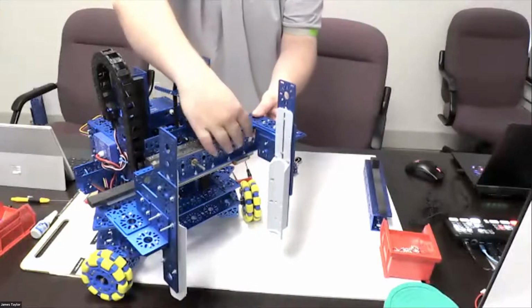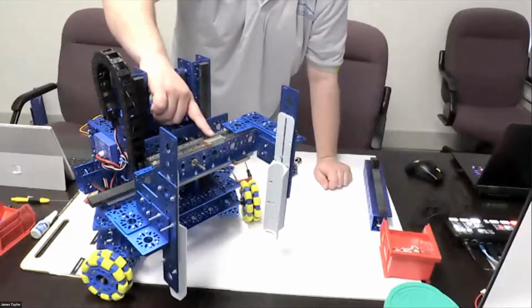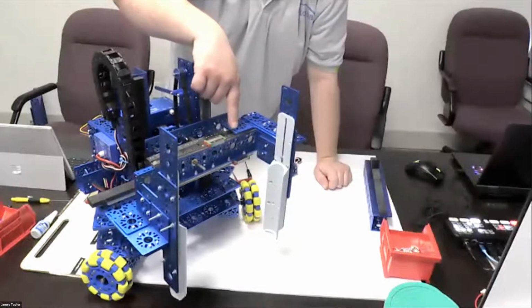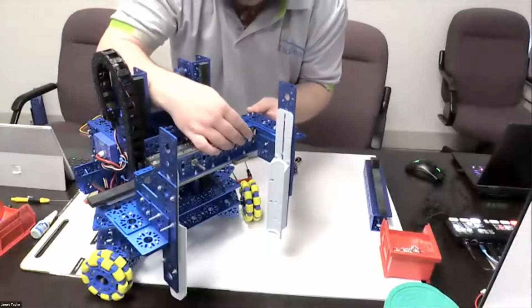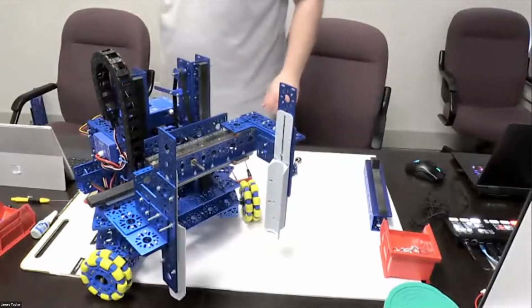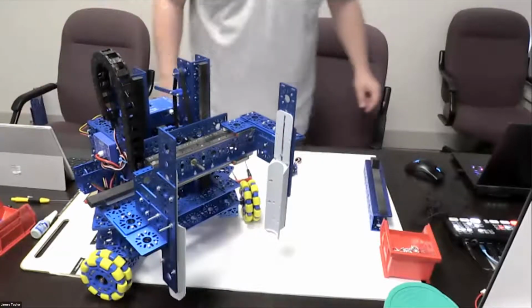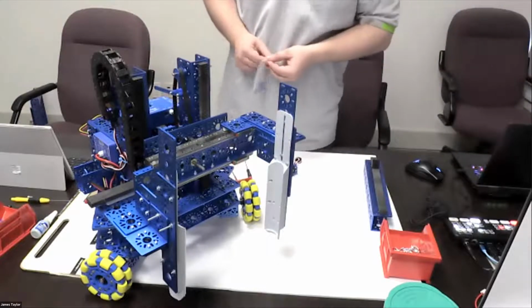The slide mechanism lines up perfectly so that the two inside holes here on the slide will screw into the holes on the L bracket. So I'm just going to line this up. I'm just looking for the screws that I used for that.